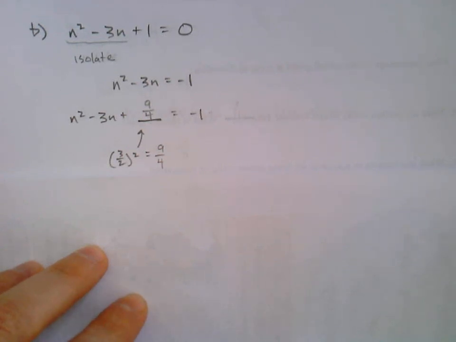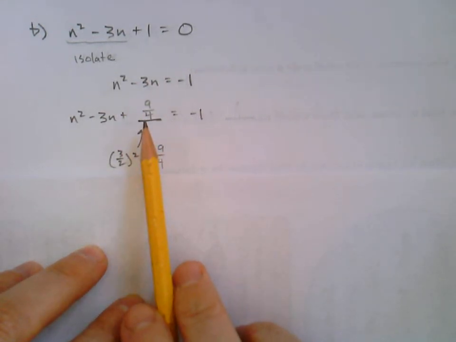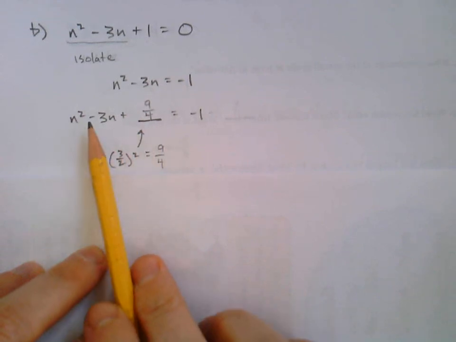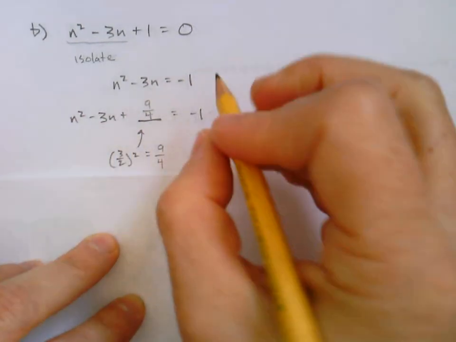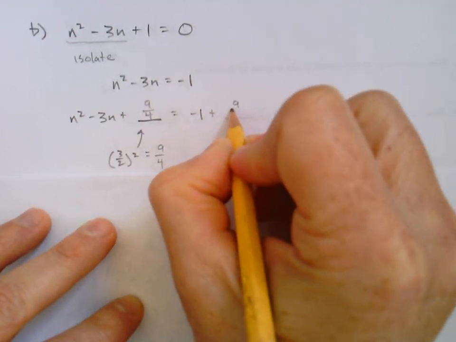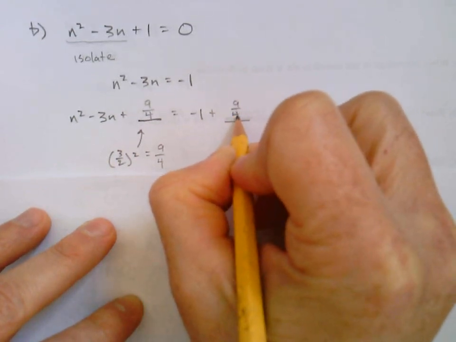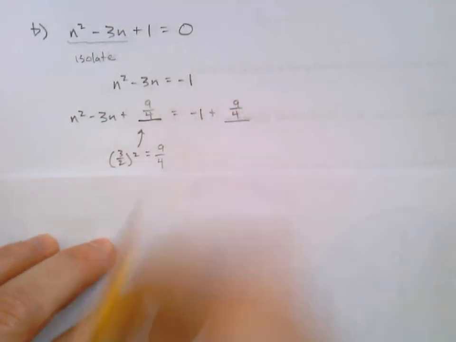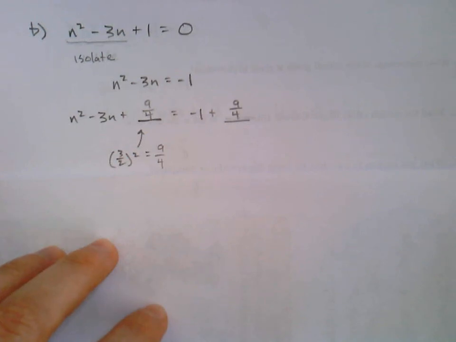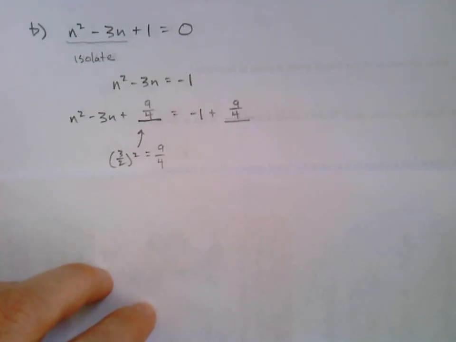At that same time, same step, we'll notice, hey, we just up and added 9 over 4 to the left. We need to do the same thing on the right to balance that out. If we add it to the left, we got to add it to the right. Okay.